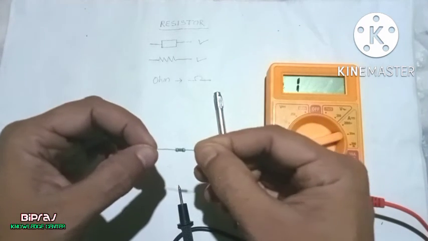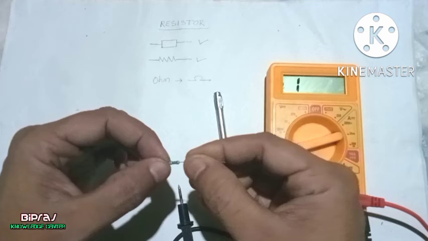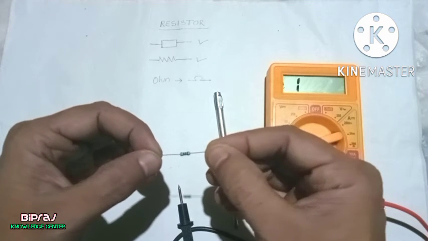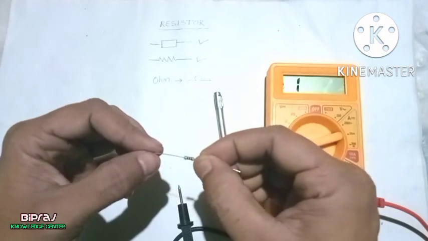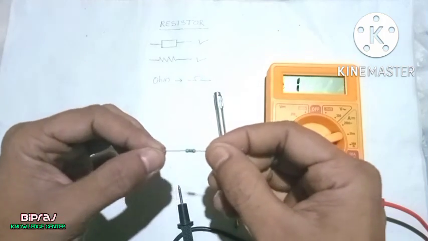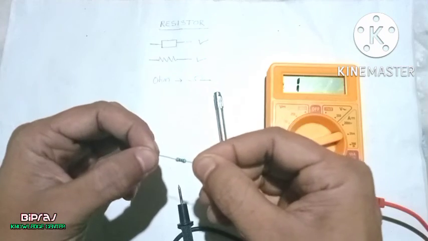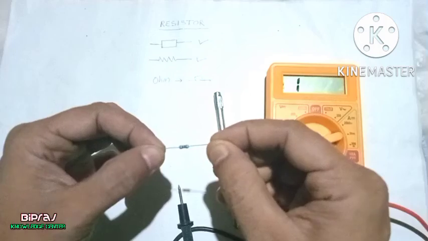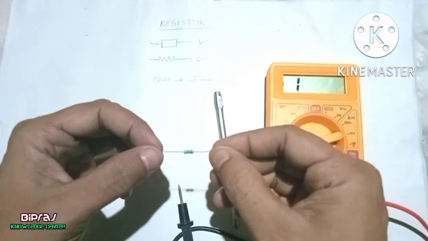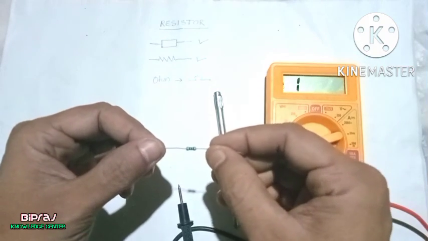There are also other types of resistor according to their function, like fixed resistor and variable resistor, as I already told you according to their mounting: through hole resistor and SMD resistor. We will make a future video on that also. So this is all about a simple resistor.